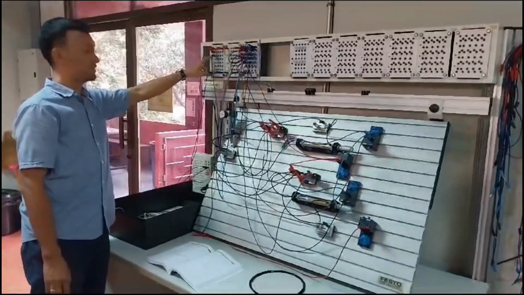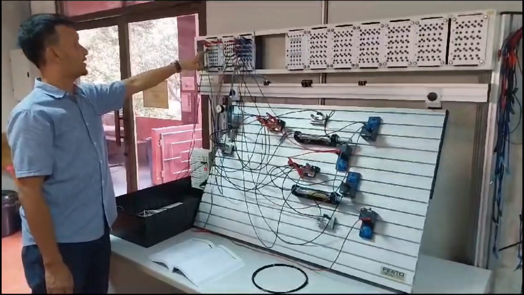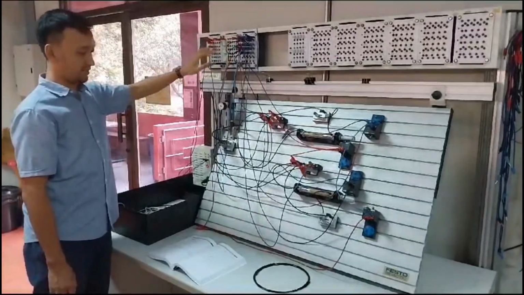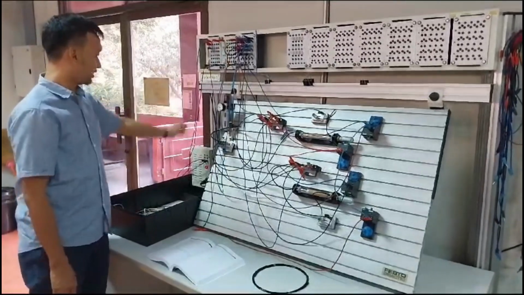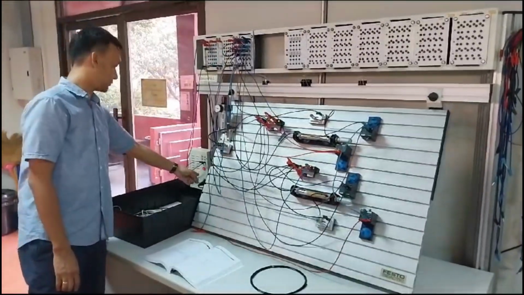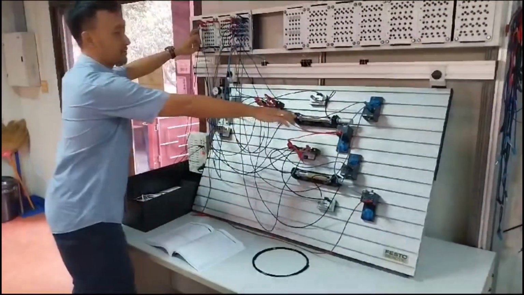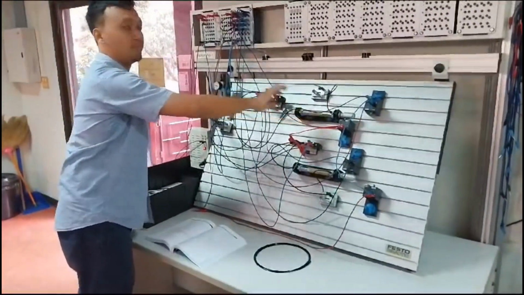From this is a push button, and the relay. You can use this relay and this button. For the first, after we turn on the electricity box, we can push this button, and piston number 1 will move.